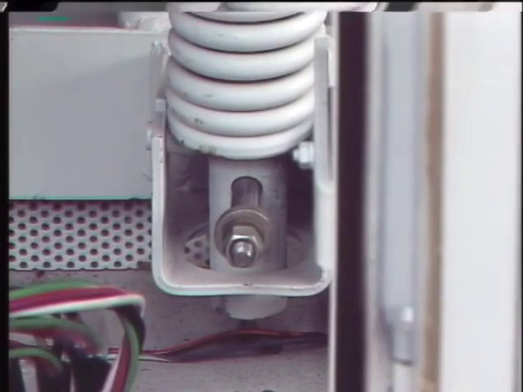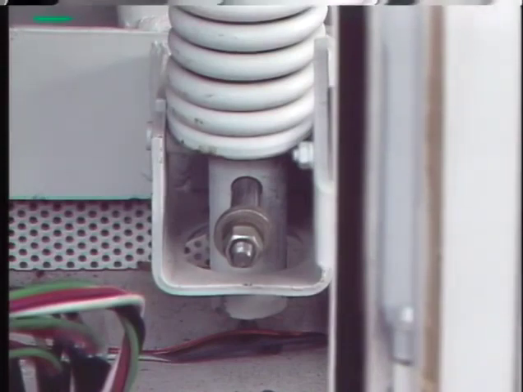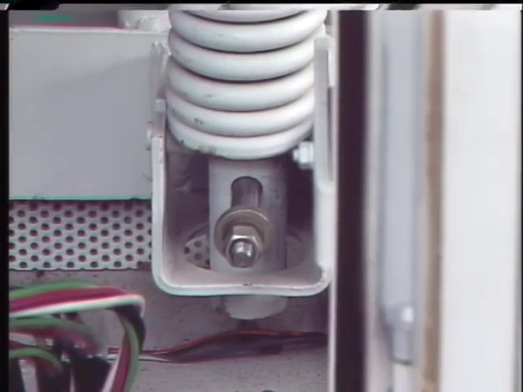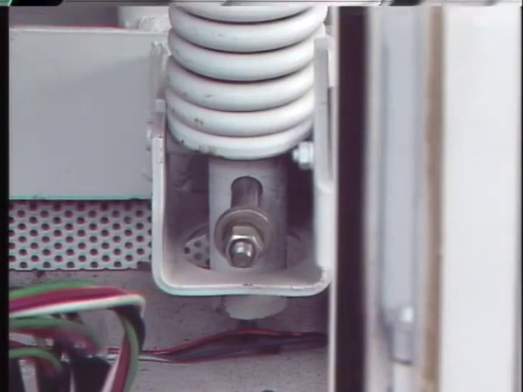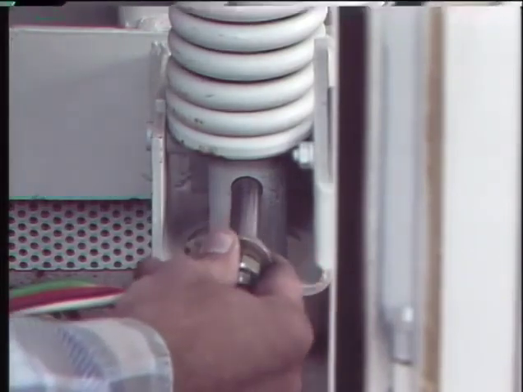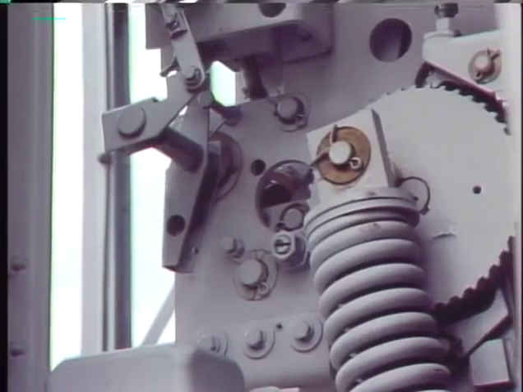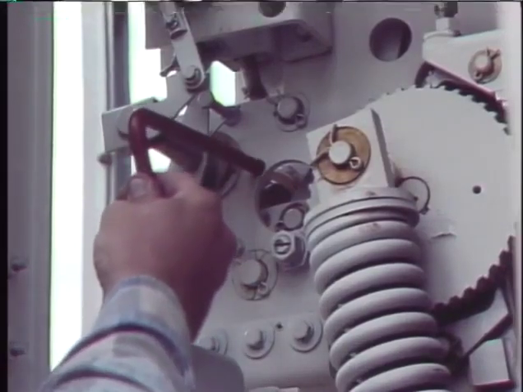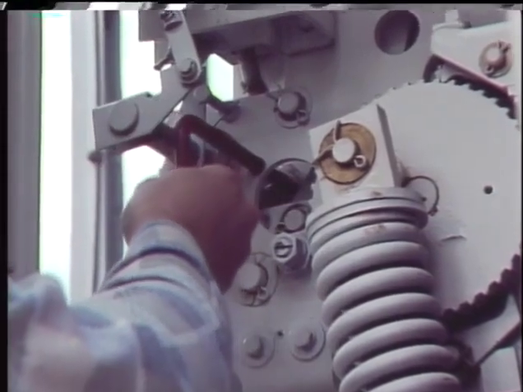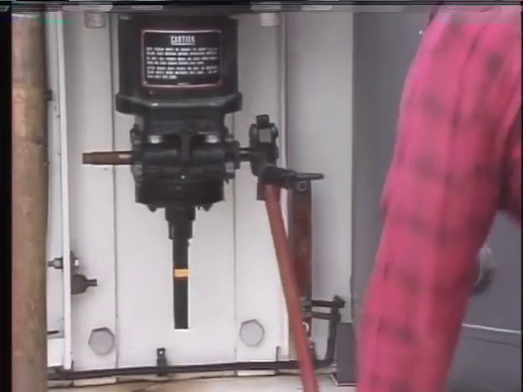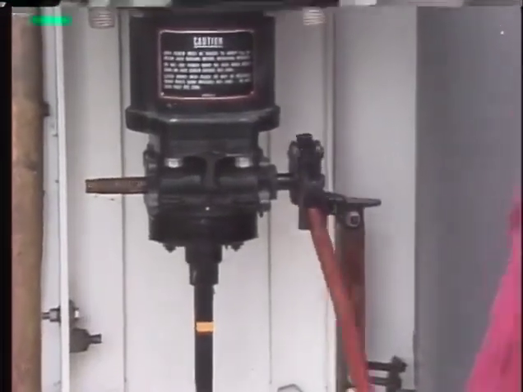Now, while many mechanism checks are done with the mechanism blocked to prevent closing, some checks can only be made with the breaker closed or partially closed. We'll look at a few of them. First, to close the breaker, blocking that prevents closing is removed. And in many cases, another part of the mechanism is blocked to prevent the breaker from opening. Then the mechanism can be manually cranked closed.